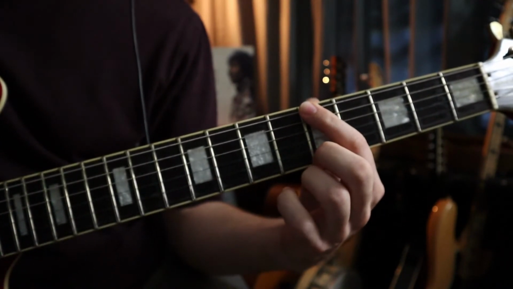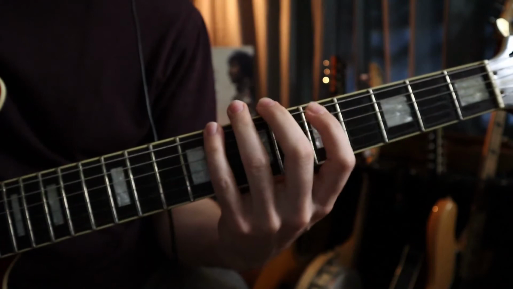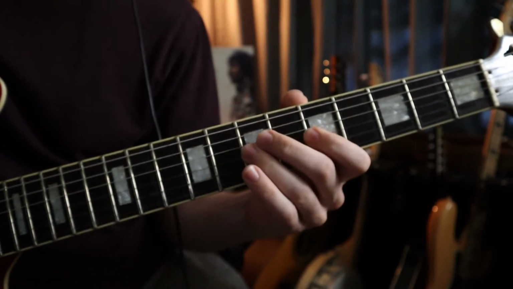Now for the second loop, we'll go from the lowest pitch note of box 1 all the way up to the higher pitch note on the B string.